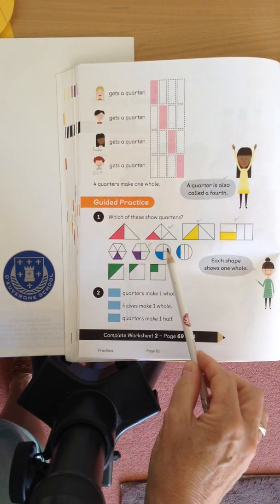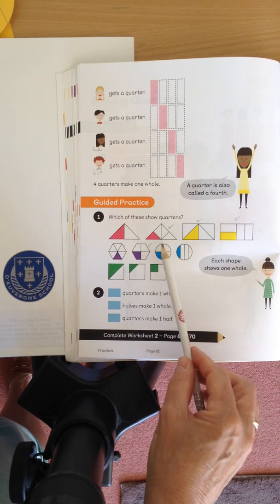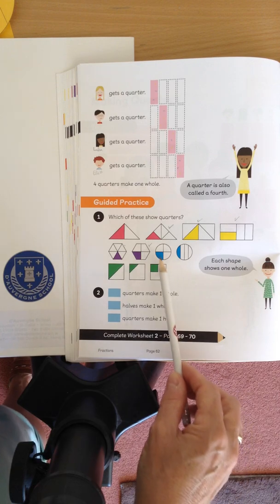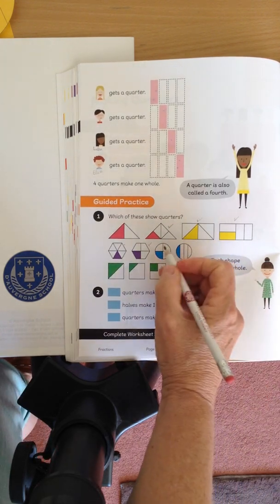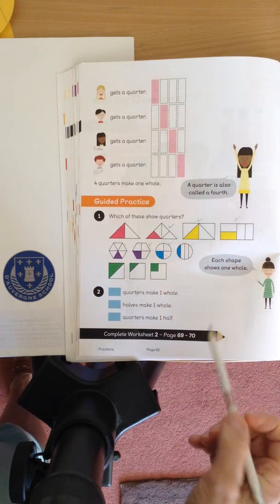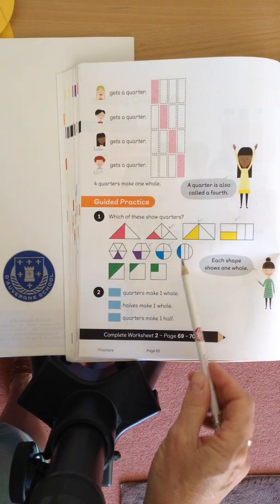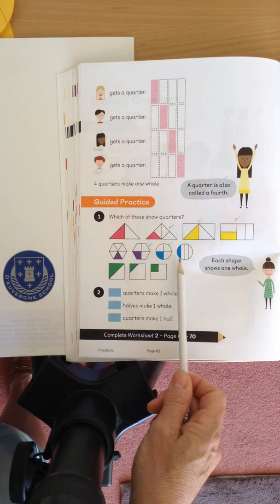Well done. Here we have a circle. How many parts have we got all together? 1, 2, 3, 4. Good. Are they all equal? Yes, they are. So this is showing quarters. Well done. Here we have another circle. Have we got 4 parts? 1, 2, 3, 4. Yes.